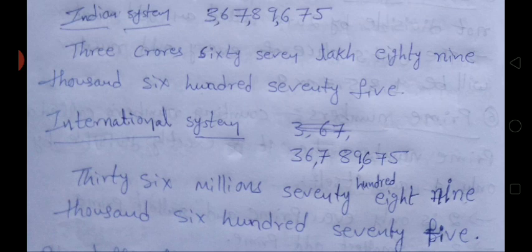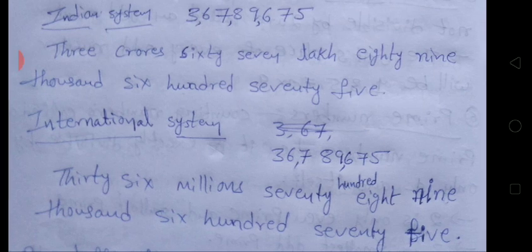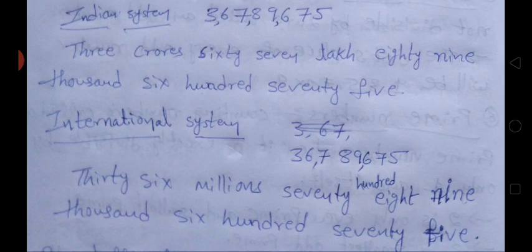Observe that first we keep a comma after 3 digits, then after every 2 digits in the Indian system. So it will be read as 3 crores 67 lakhs 89,675. Coming to the international system, we put commas after every 3 digits, from right to left.